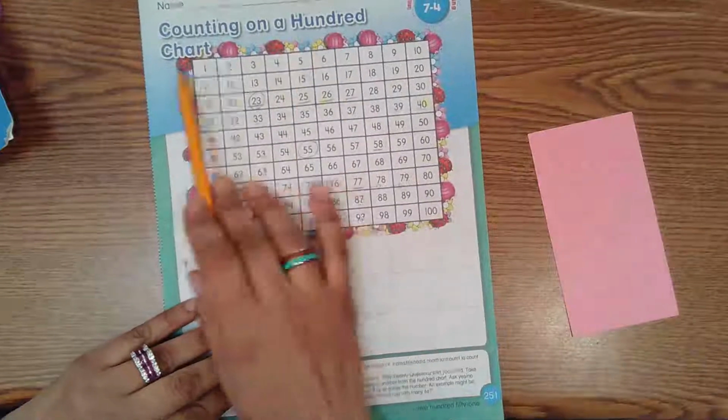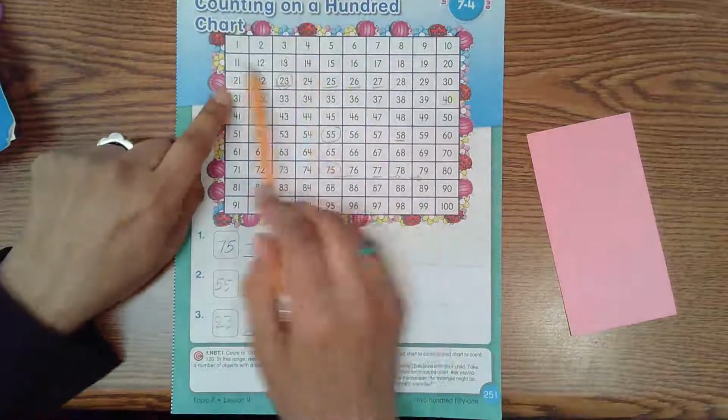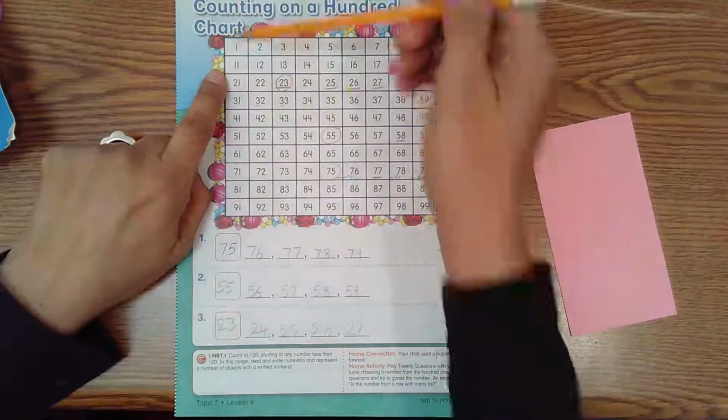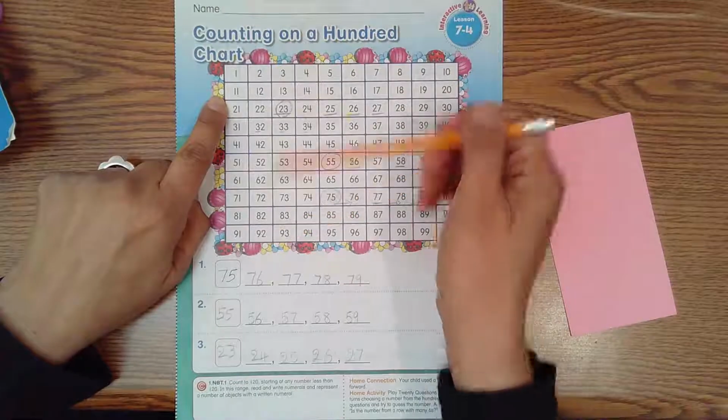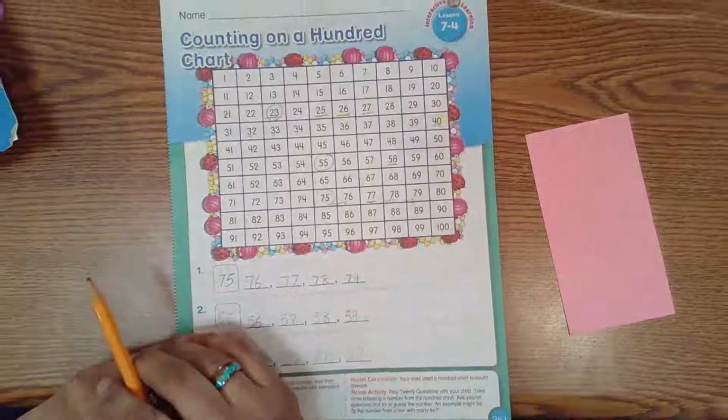All right, so today we learned counting on a 100 chart. We use the 100 chart. We learned that row is from left to right. Column is from top to bottom, up to down. And then we learned digit. It's another way of saying the word number.